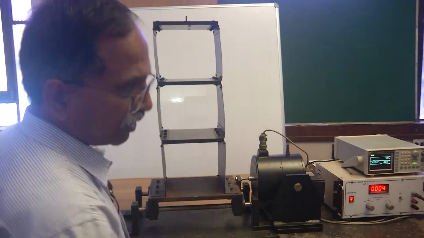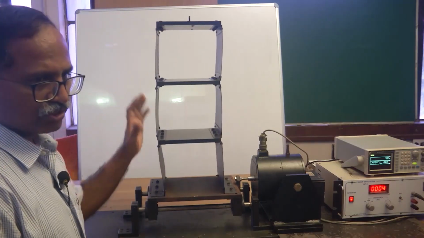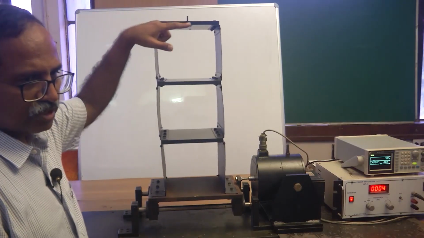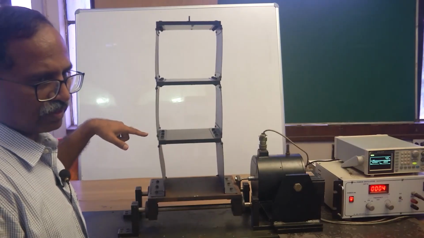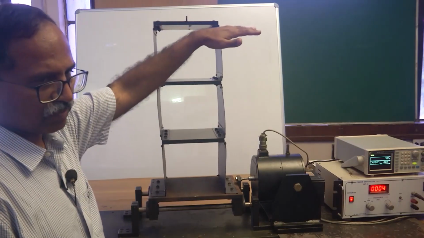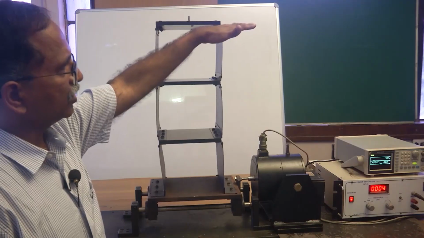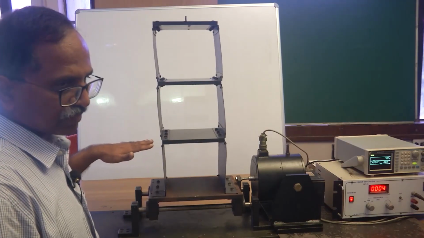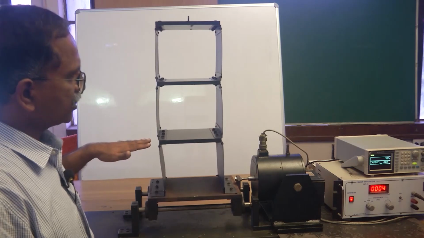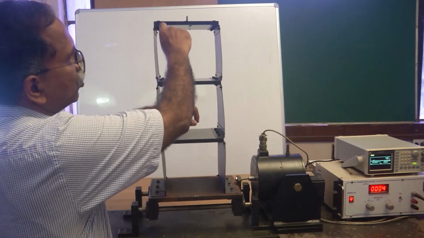There is definitely a much larger amplitude, and you can see that this plate is moving this way, this plate is moving this way. So this plate reaches its maximum peak value rightwards. At the same time, this plate is going to reach its maximum value on the left side. So the mode shape is like this.